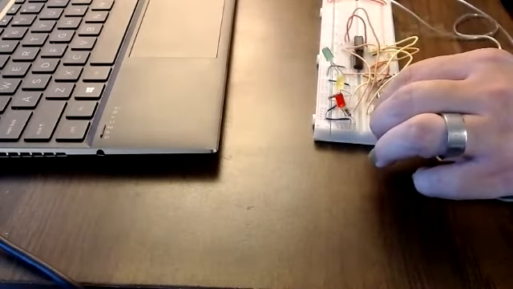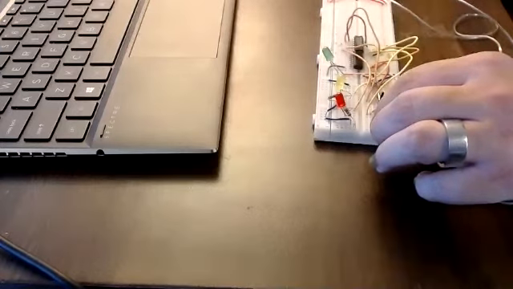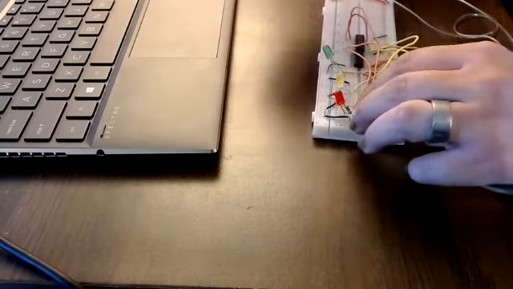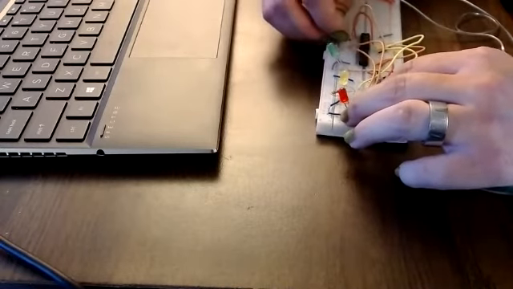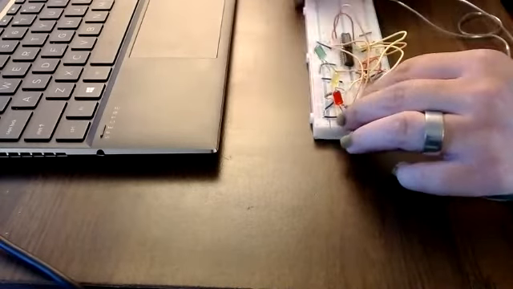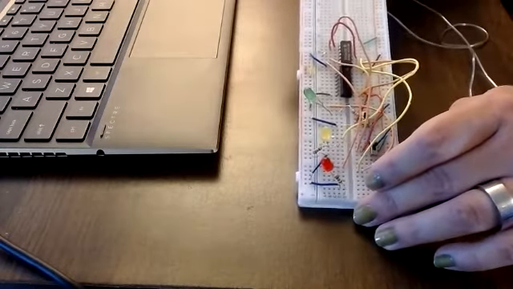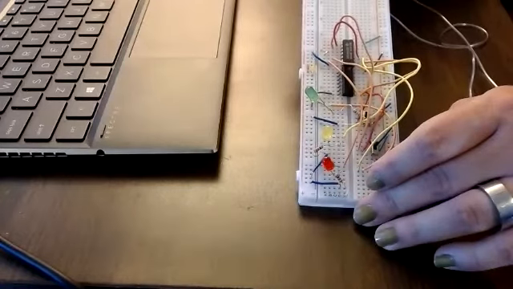Lastly, we need to make sure that we have connected our OR gate, power on the upper right hand side, and ground on the lower left hand side. Now let's hook up our power and try it.